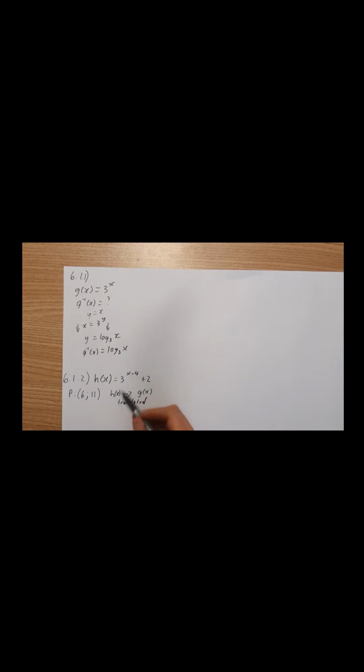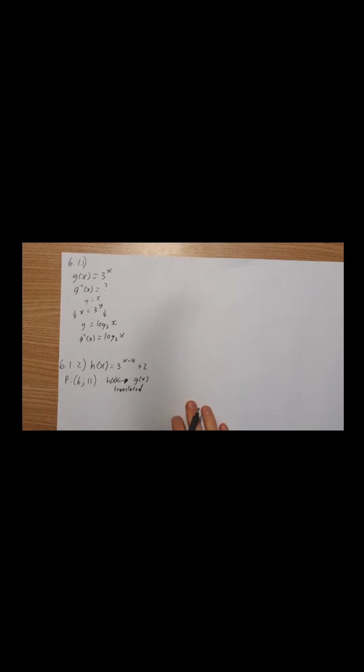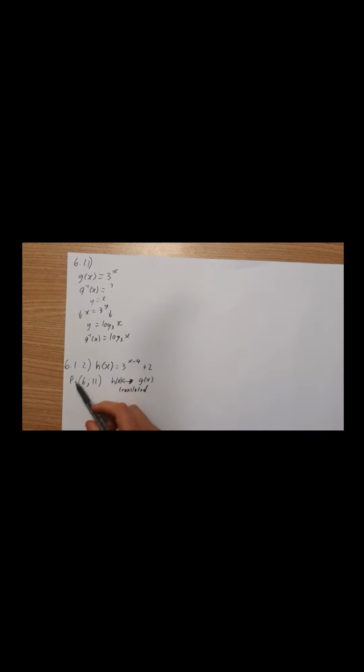Okay, now looking at 6.1.2, it says the point P, which is (6; 11), lies on h of x, which is 3 to the power of x minus 4, plus 2. The graph of h is translated from g. Okay, so write down the coordinates of the point if it fell on g. Note that h is formed from g, so we've translated h from g, so this arrow should actually be that way. Okay, and now we want to find what this point would be if it fell on g.